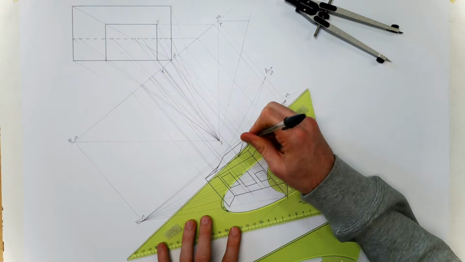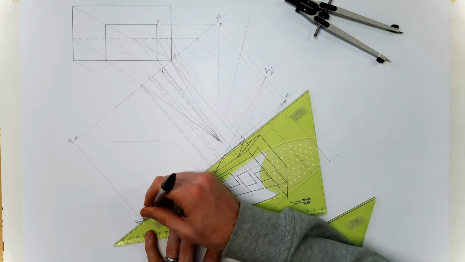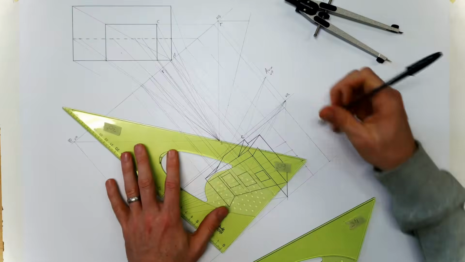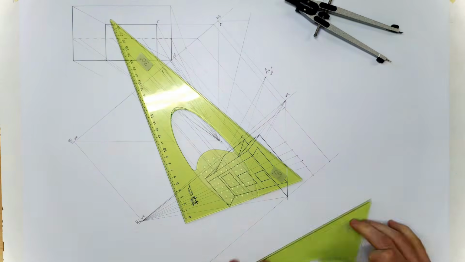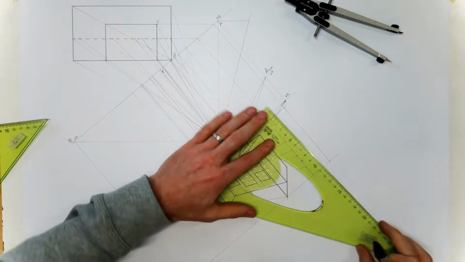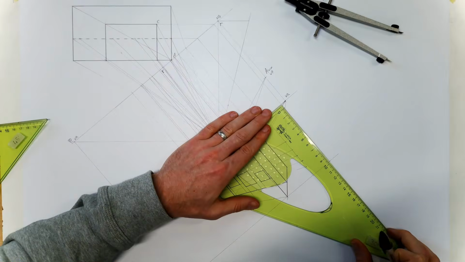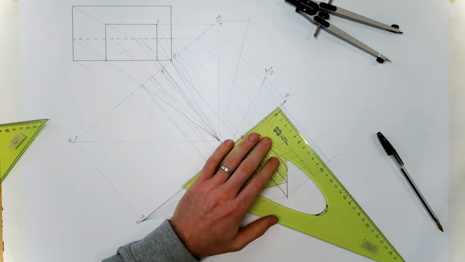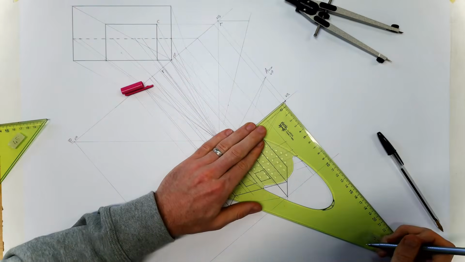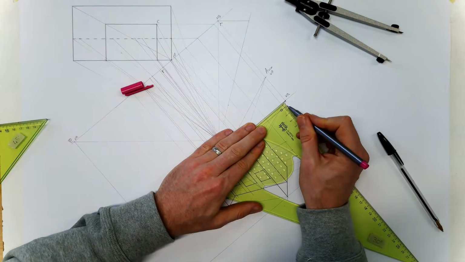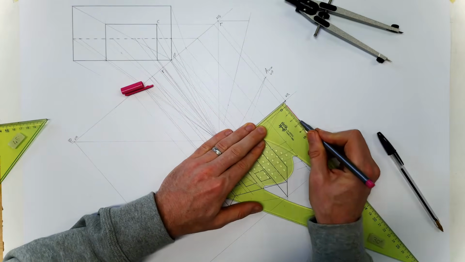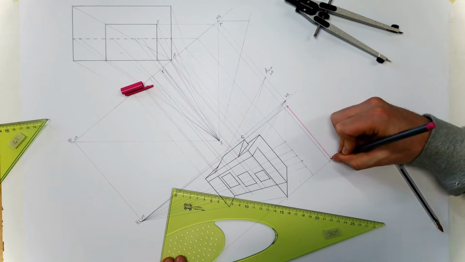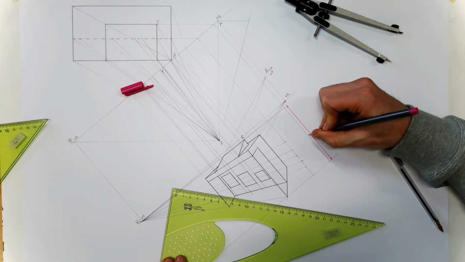I can project from the VP through onto that line, so right there. The height of that, I have at 98. So we need to indicate that as well. That's 98.